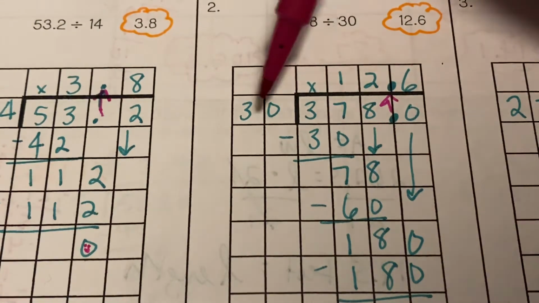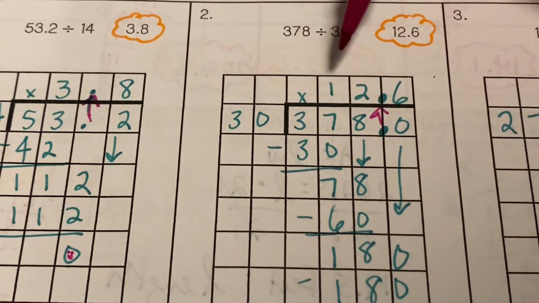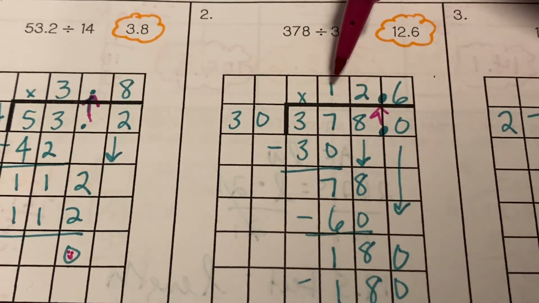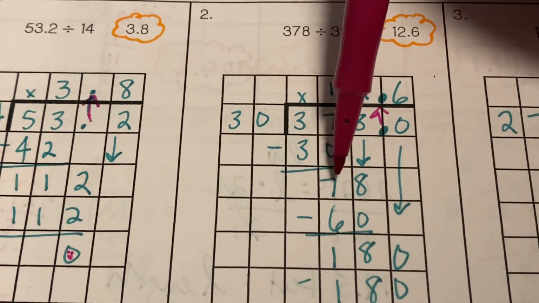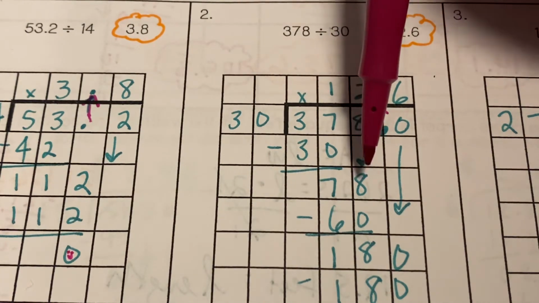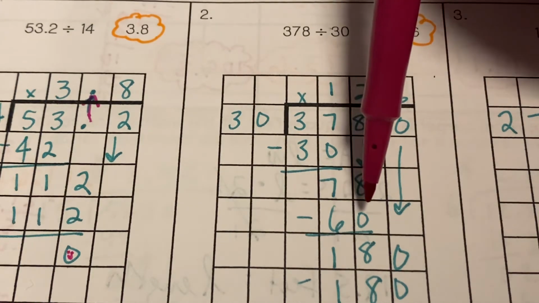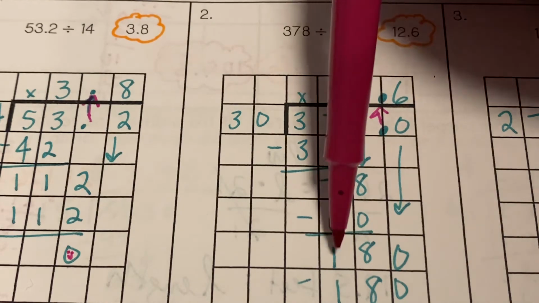So we have the 30 on the outside. How many times does 30 fit into 37? Fits in 1 time. So here's the 1 above the 7. Note your place value. 30 times 1 is 30. 7 minus 0 is 7. Bring down the 8. 30 fits into 78 2 times because 30 times 2 is 60. 8 minus 0 is 8. 7 minus 6 is 1.